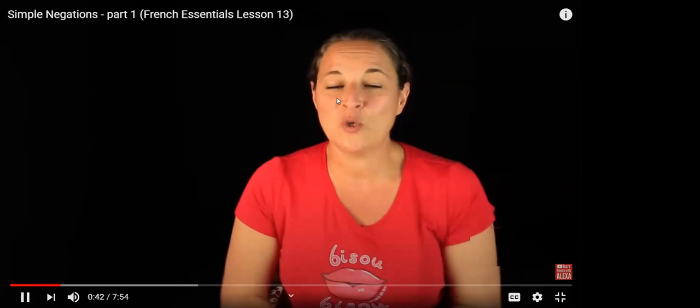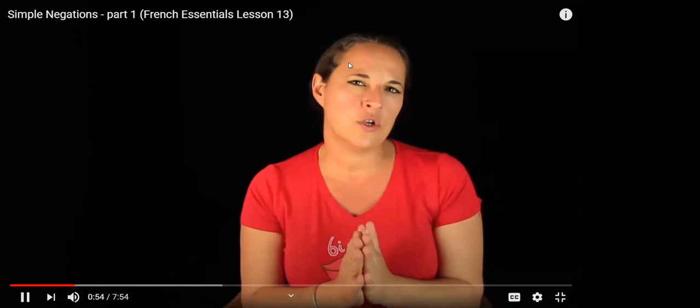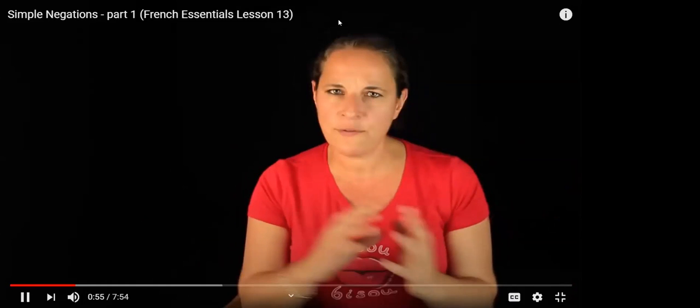Because the other part will cover the negations that we use in the passé composé, how to use negation in French with the passé composé, as in past tense, and in a question. You will see that it is quite tricky. But today, let's concentrate on simple negations using a present tense. It is slightly tricky, might not come naturally to you, and that's why you need to use it in a lot of examples. And that's my plan today, is to show you quite a few sentences, so you get used to different situations.